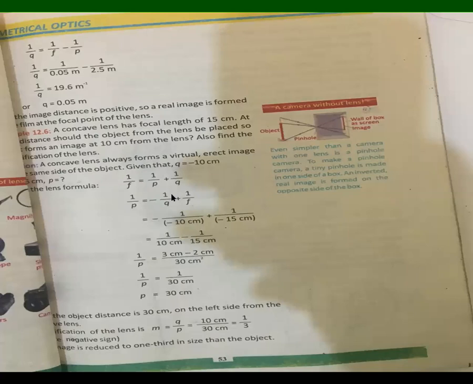I am taking Q as negative because in a concave lens Q is taken as negative, and F will also be negative. Just plug in the values. Q is minus 10 and F is minus 15, as already given. Take the LCM and you will get P equal to 30 centimeter. Another thing we want to find out is magnification. The formula for magnification is Q by P, Q is 10 centimeter and P is 30 centimeter. 1 by 3 will be the answer.